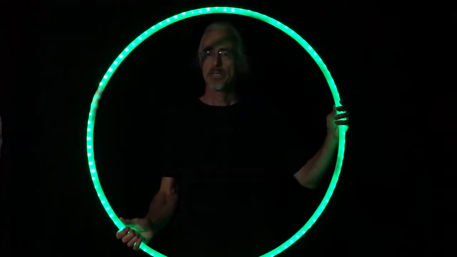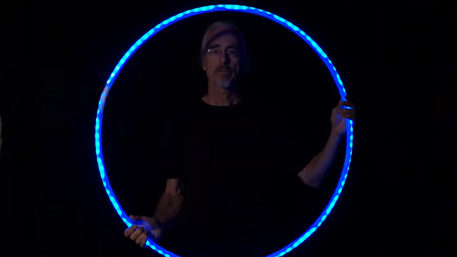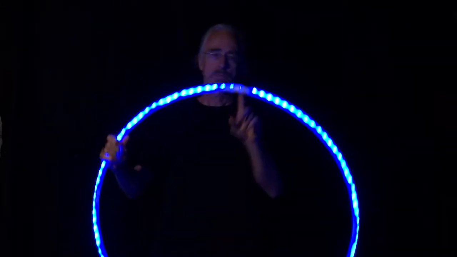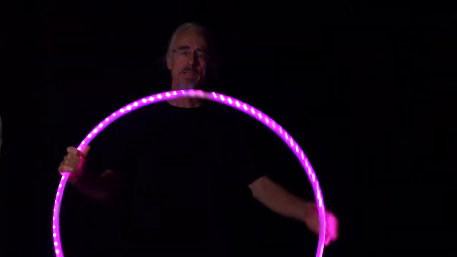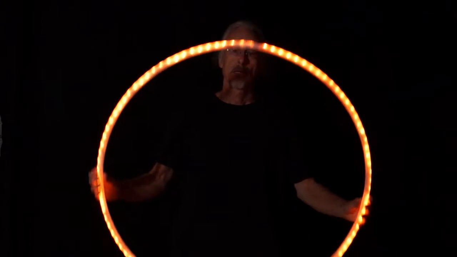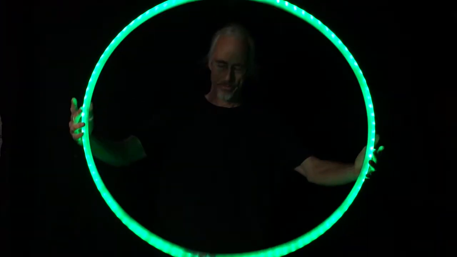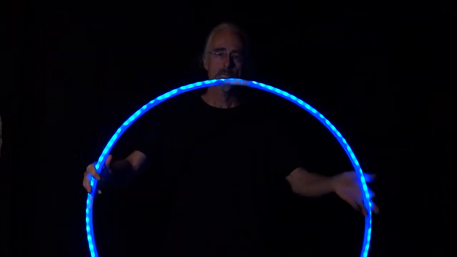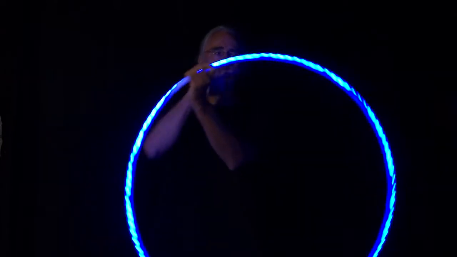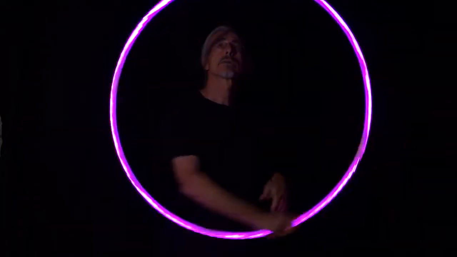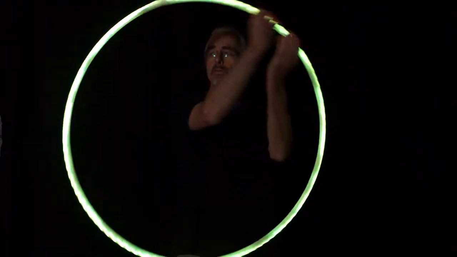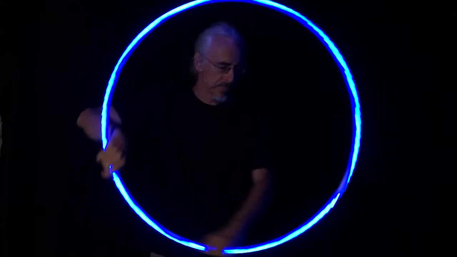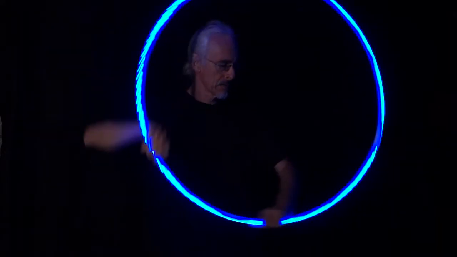If we want to continue and change some of the values of that hoop, leave the switch there at 3. It went white, so it's unlocked again. Flip forward to a blue screen, and now we can control the rate of the fade. So as we do this, just watch the rate of fade changing.